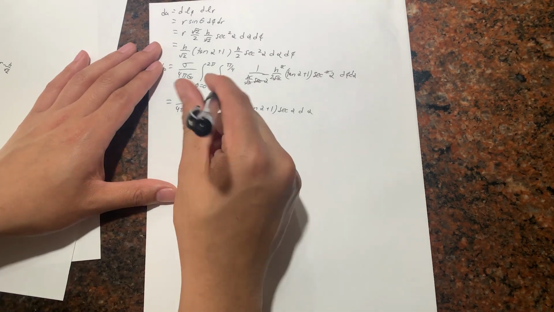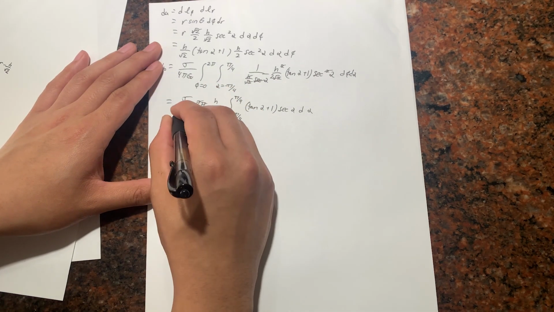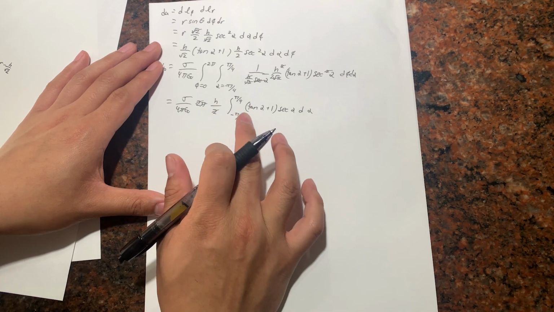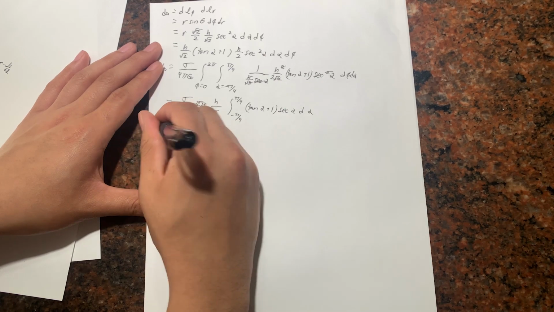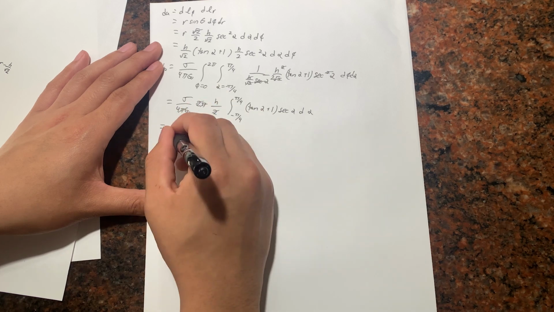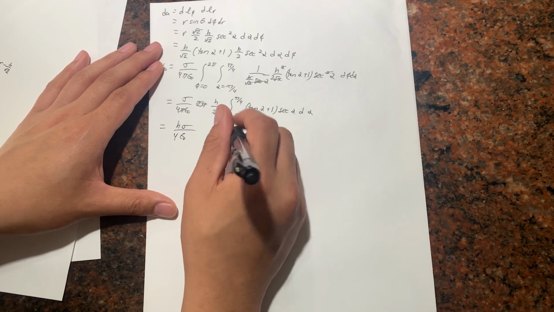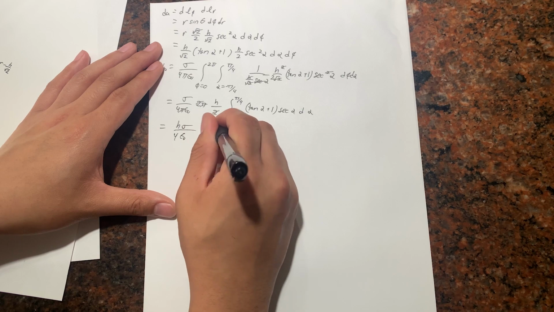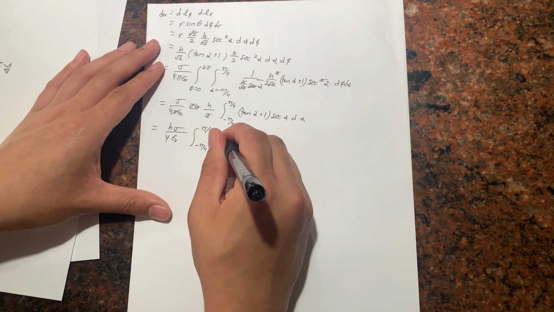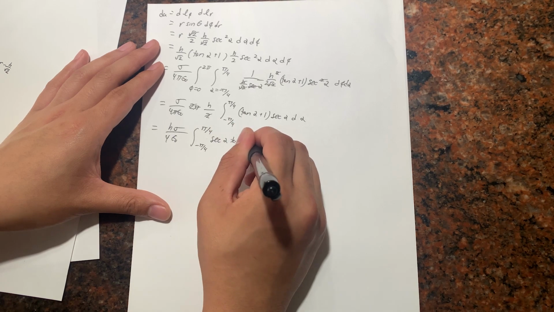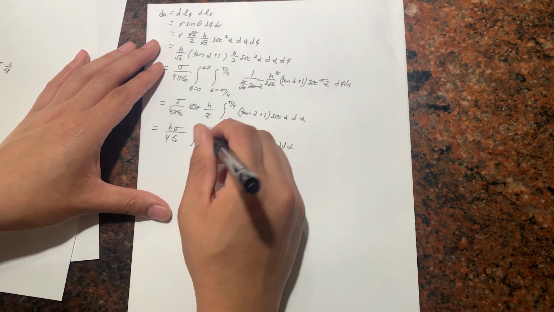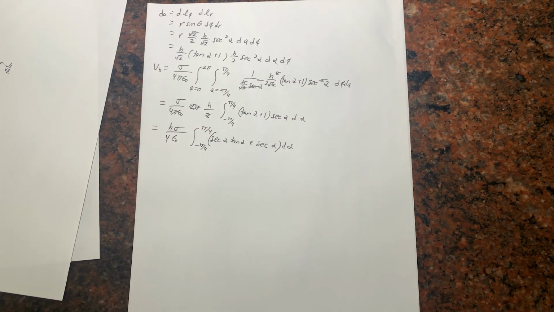Okay, so now this 2 cancels with that 2, that pi cancels with that pi, and then we are left with this integral, which I will distribute the secant out. So we have h sigma over 4 epsilon naught, then the integral from -pi/4 to pi/4 of secant alpha tan alpha plus secant alpha d alpha. Okay, we're almost done.